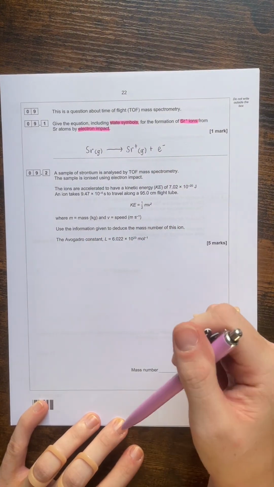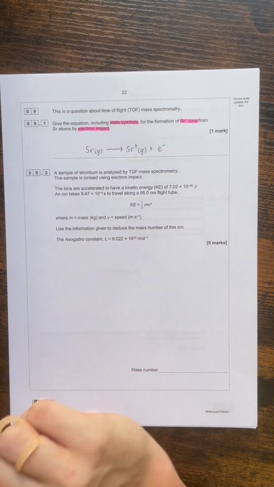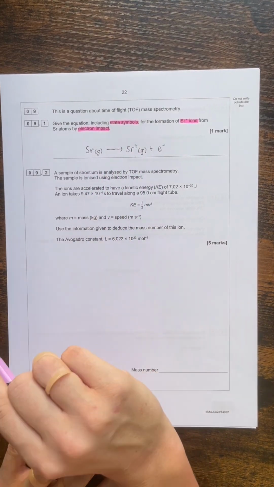So that's my equation. If they don't tell you that you need state symbols, you would still be expected to put them in here. So make sure you do.